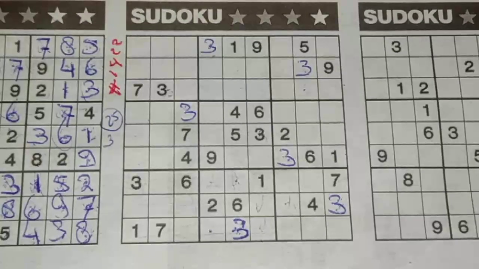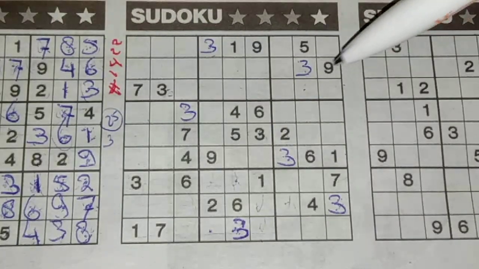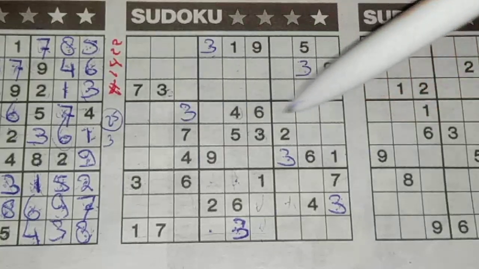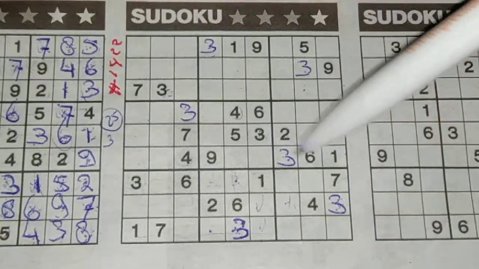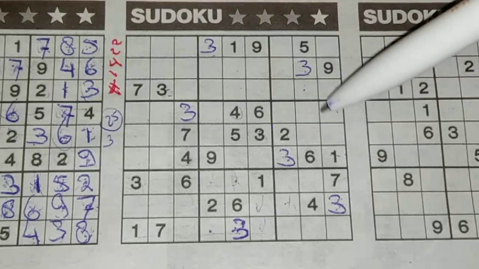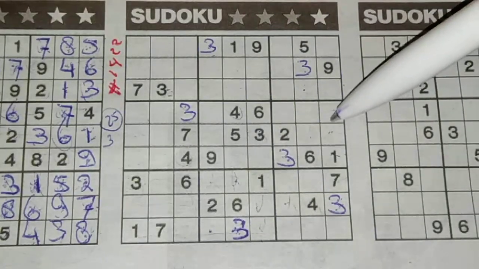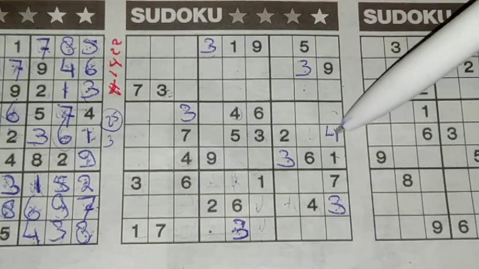And now, a 4 in this row, a 4 in that row, so in the middle row, the only two places for the 4 should be here or there. We see here 4, no 4 there, 4 should be there.